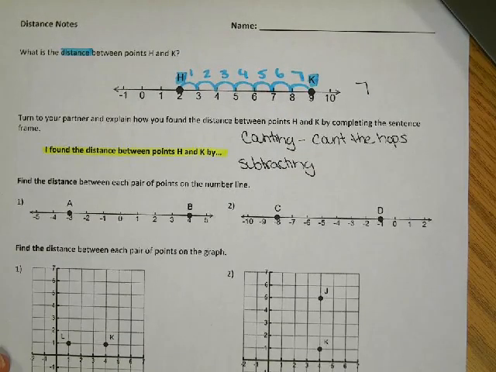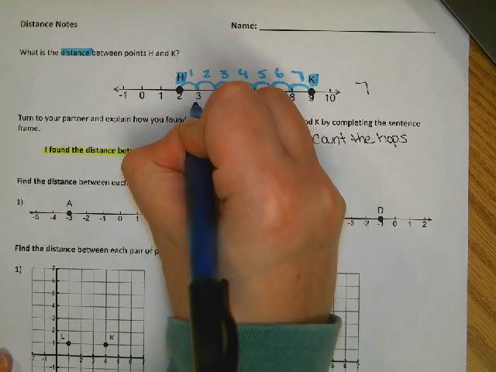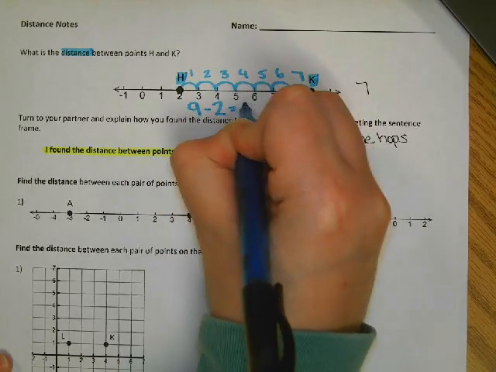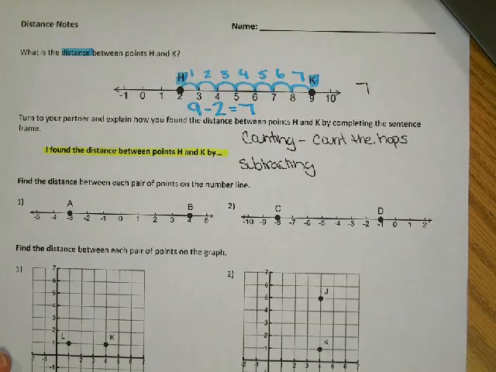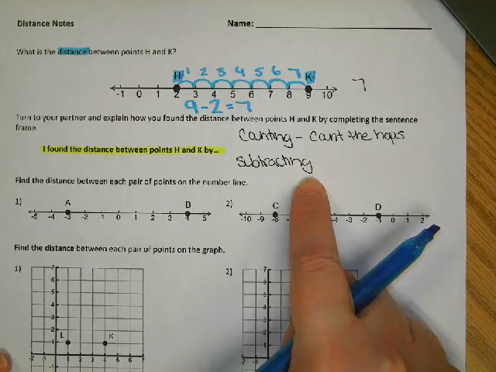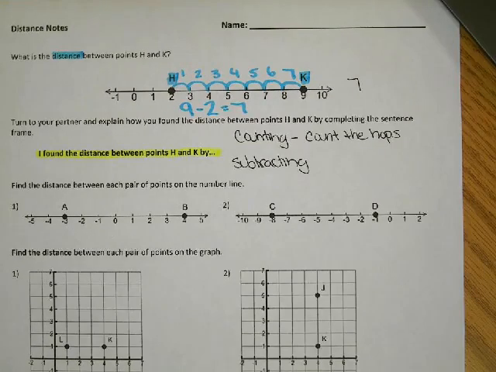Okay, Edward, you also subtracted. What did you do? I just subtracted 9 minus 2. I got 7. So 9 minus 2 gives you 7 as well. Okay, so do both methods work? Yeah. How come you did 9 minus 2 and not 2 minus 9?